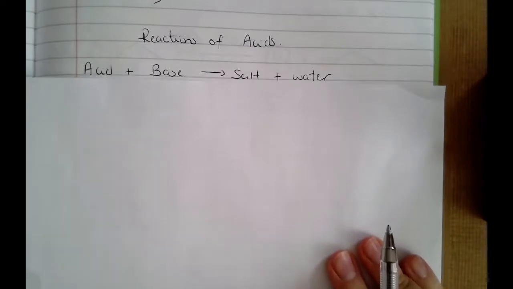So this is the third video of the acids topic. Again, this is a paper one only topic. And in this video, I'm going to look at the reactions of acids. I'm going to look at how acids react with bases and how acids react with metals. So we'll start with bases.